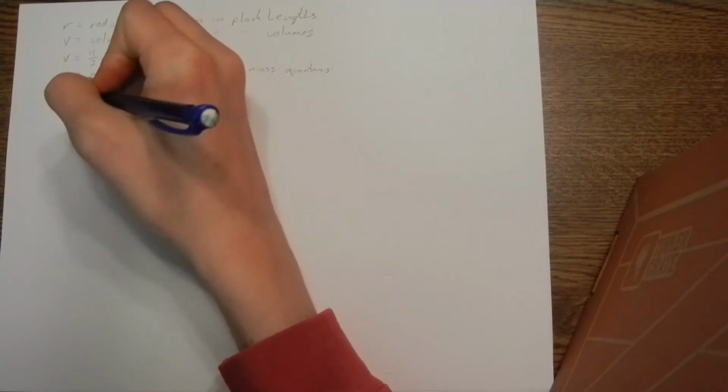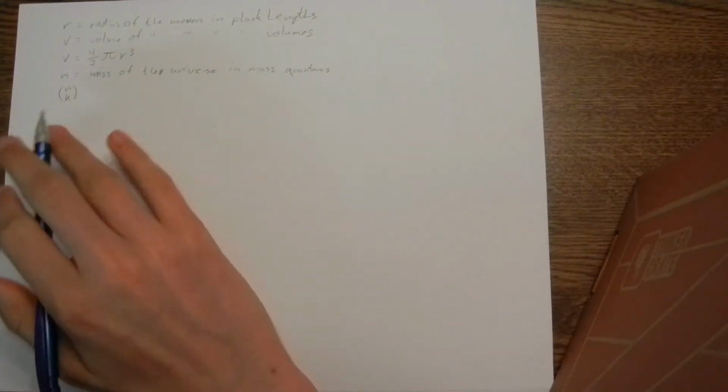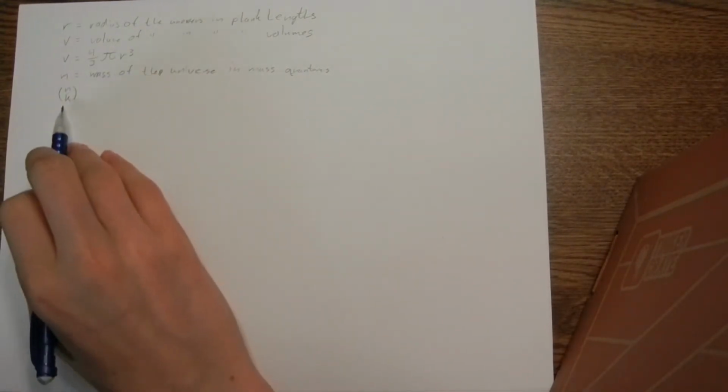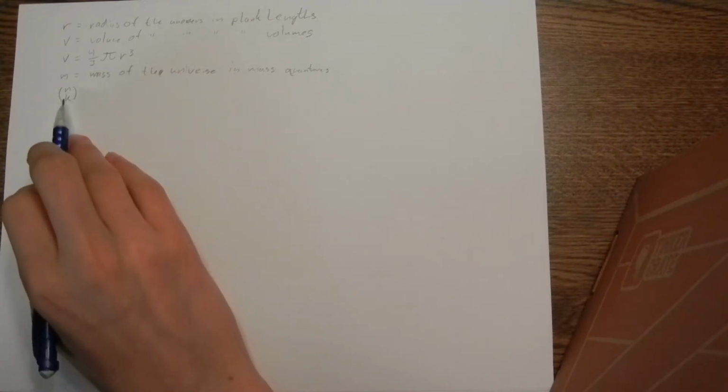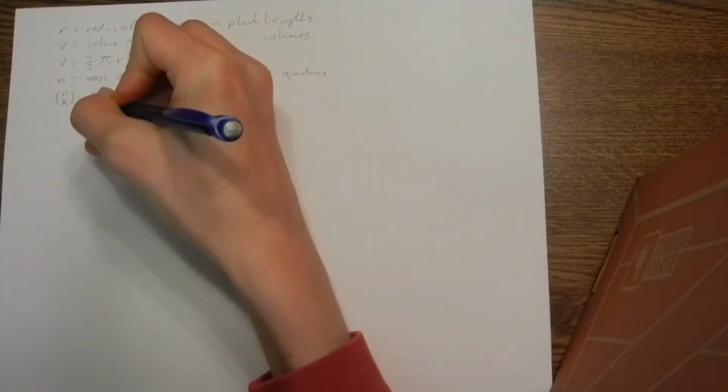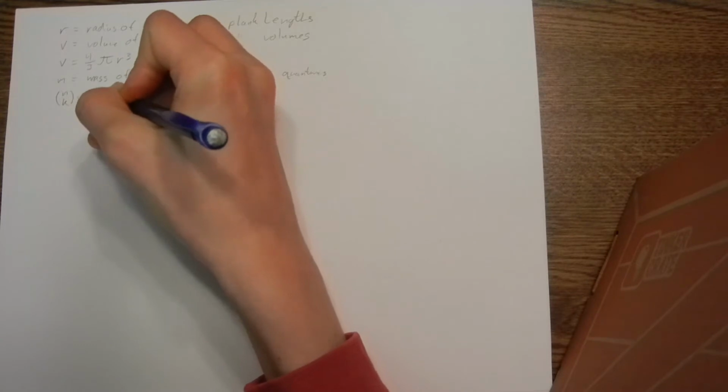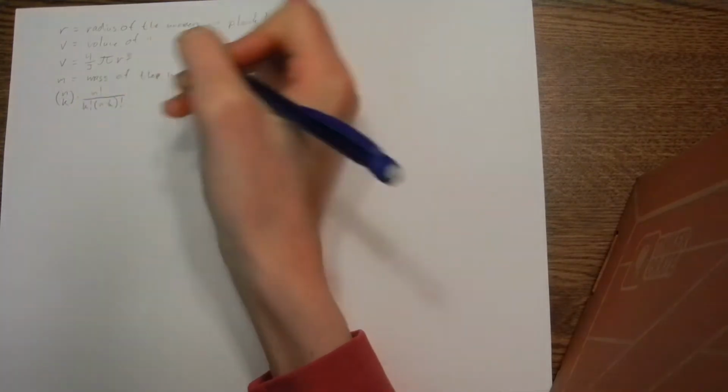This is not a fraction that I forgot to put the bar in. This is a different notation for n choose k. Say you have n objects, it's asking how many ways are there that you can take k objects out of a group of n objects. So n choose k is equal to n factorial divided by k factorial times n minus k factorial.